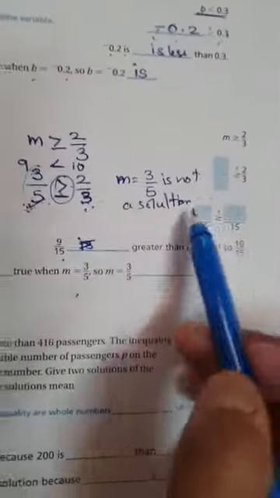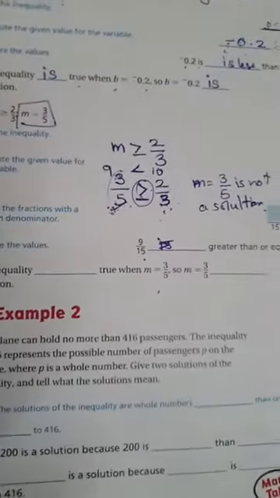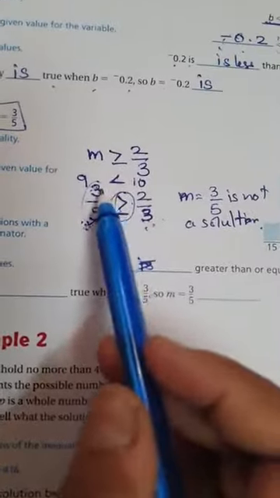Here what they have done is they have changed both the fractions to equivalent fractions and then they have compared, which I don't want you to do. I don't want you to change those fractions and then do it. You can use this easier way of cross multiplying and finding out whether it is greater than or less than.